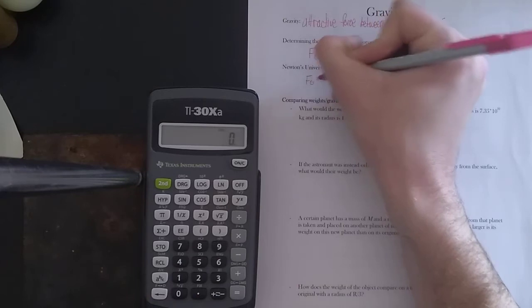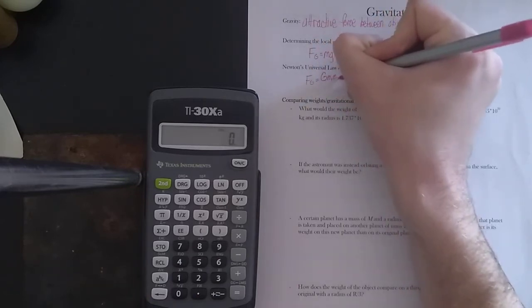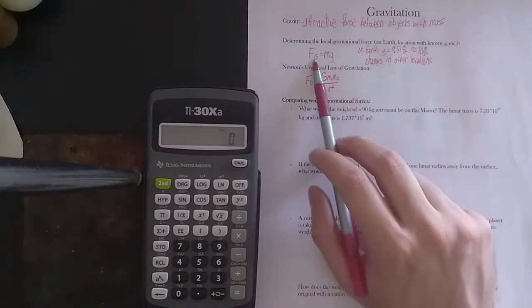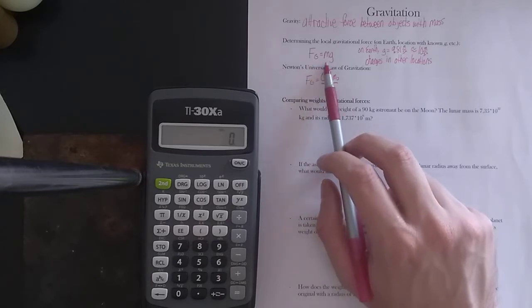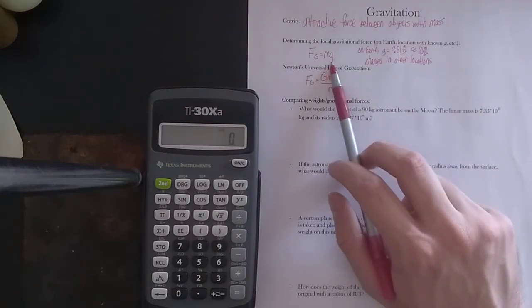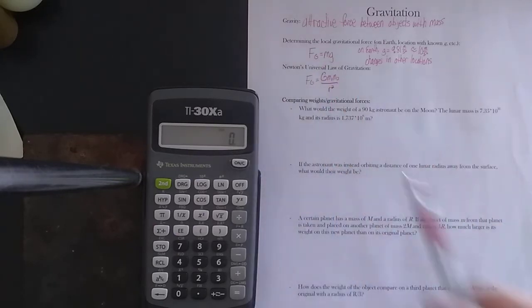Hopefully you remember from last year when we talked about gravitation that Newton's universal law of gravitation is G m1 m2 over r squared. Now, here's the difference between these two. This first equation we talked about is the force of gravity between an object and whatever bigger object that it's on, such as Earth. So when you're using this equation, you are finding the force of gravity between Earth and another object.